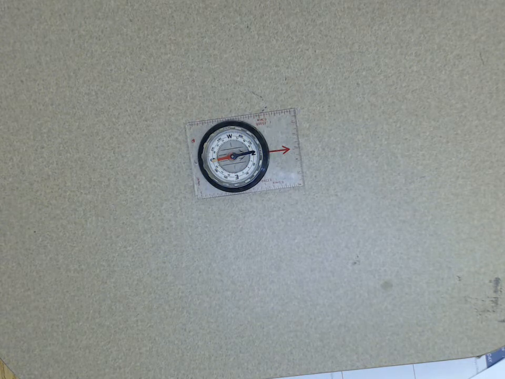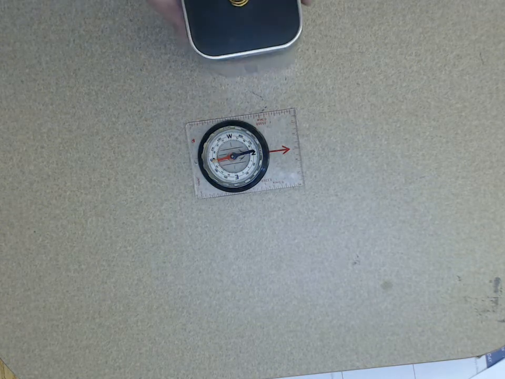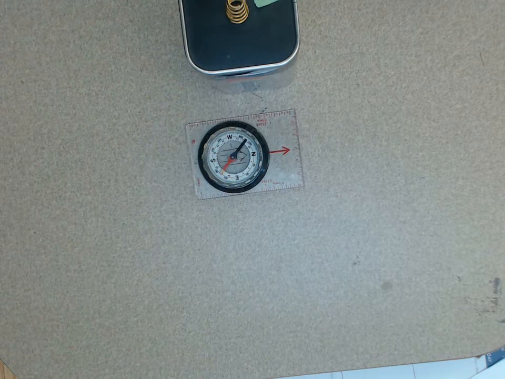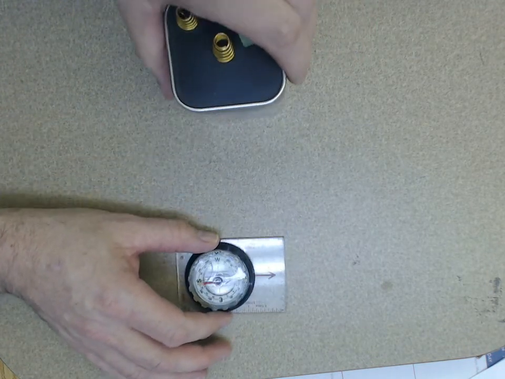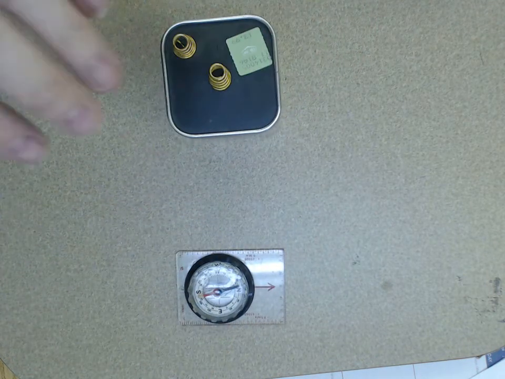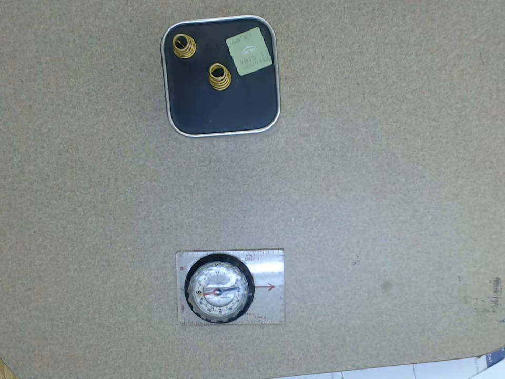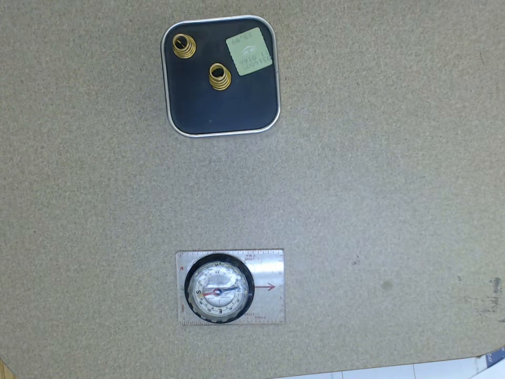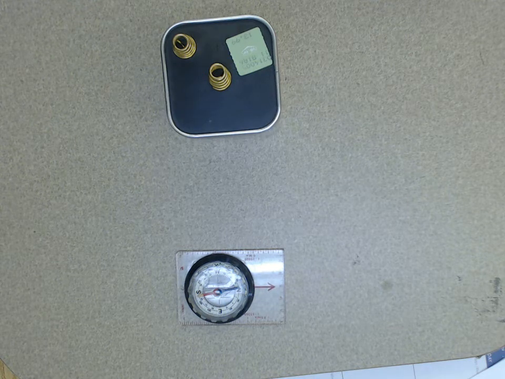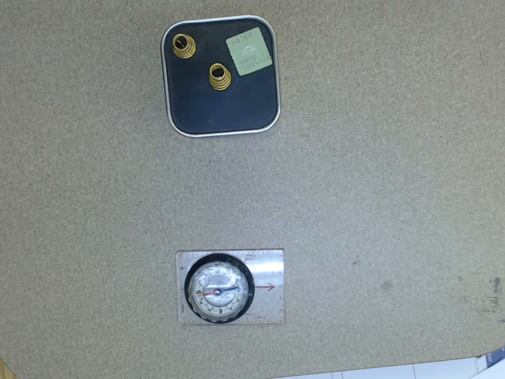Okay, so what I'm going to do is use a battery here. And I'm going to connect it up, and then we're going to do a straight wire here. This might get a little hot. I don't know. We'll see. I'm going to use this blue wire. I think it's thicker.